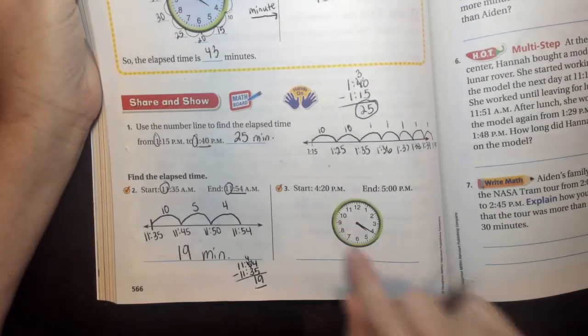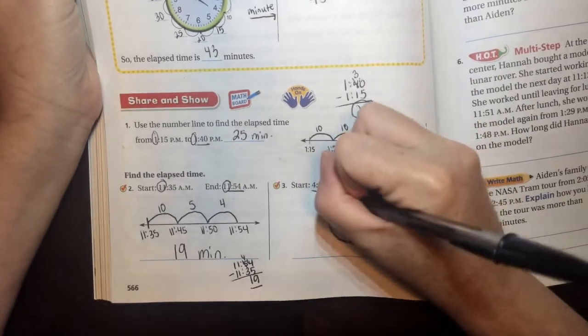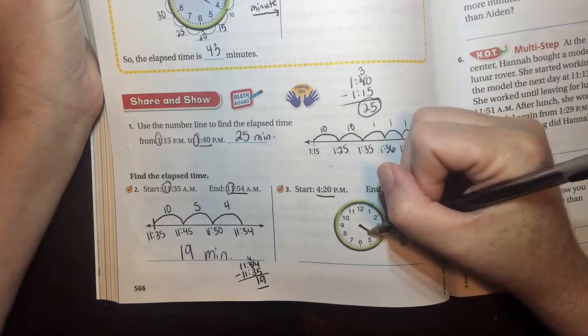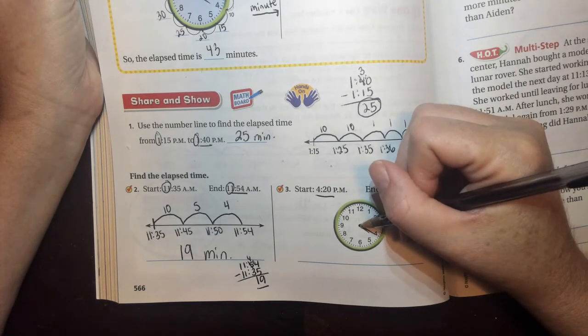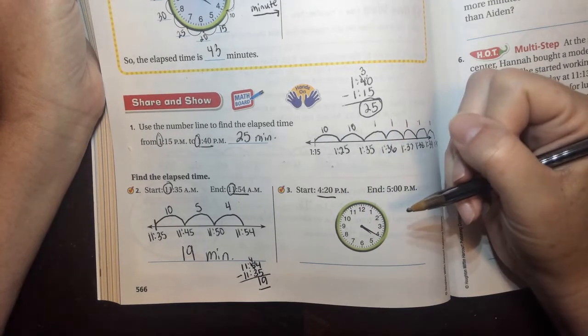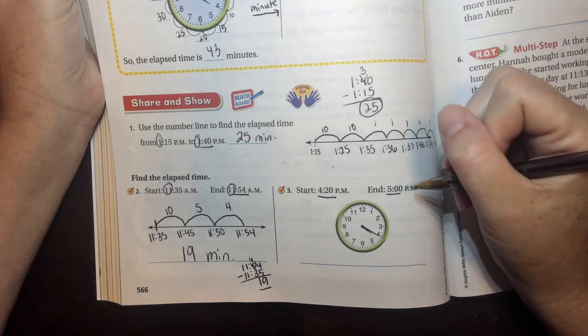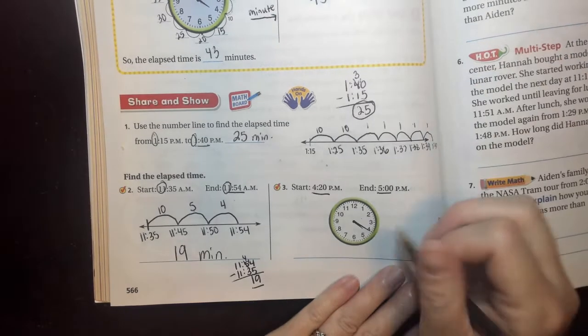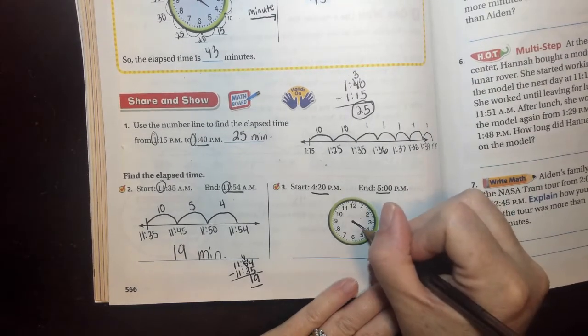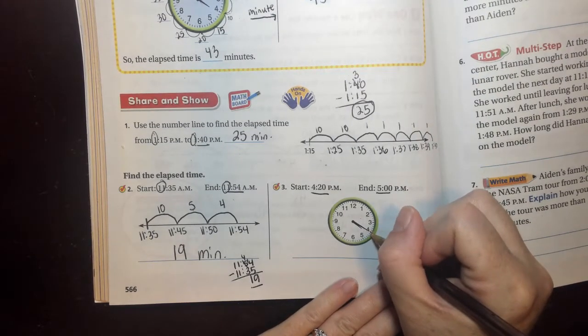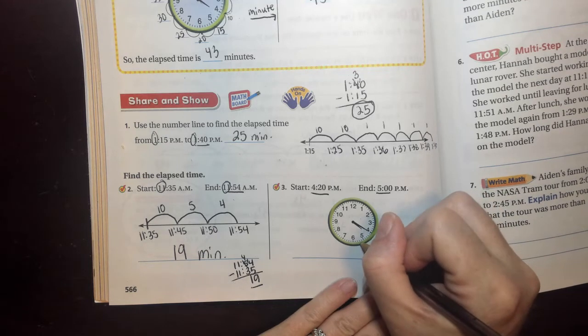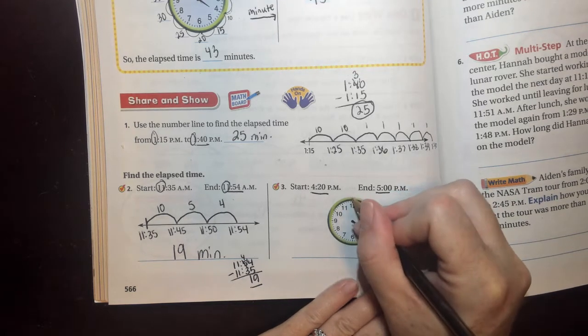Right now they're giving us a picture of a clock, and the start time is 4:20, and we see that on the clock they have 4, and there's 20, and they want us to go to the end of 5 o'clock. So I'm just going to pretend that I'm moving my minute hand, and to get to 5 o'clock it would have to go all the way around to get up to the 12.